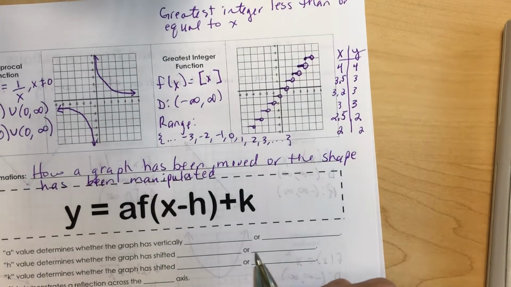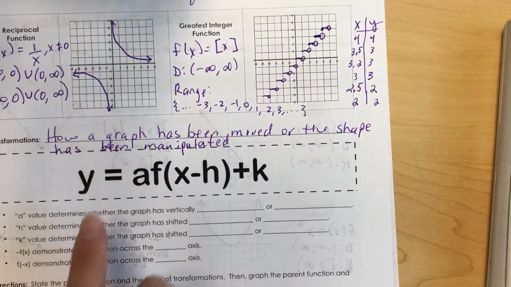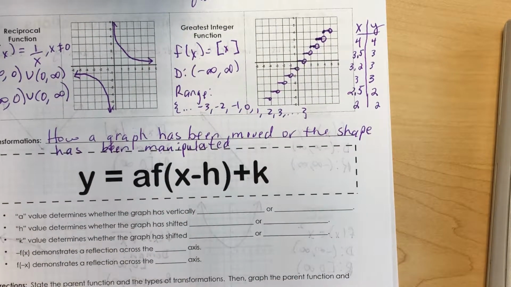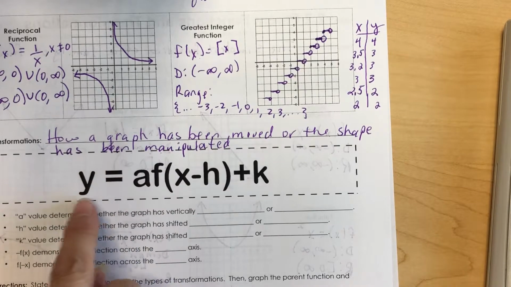All right, and then this is our standard form for our transformations of any function that's been transformed.